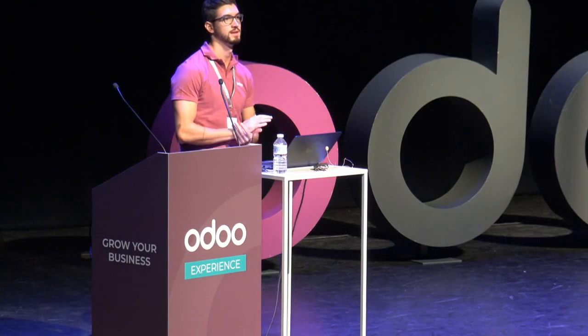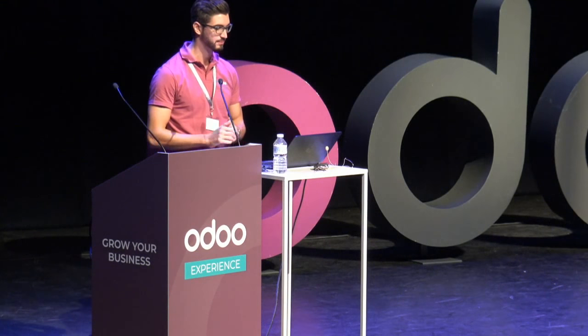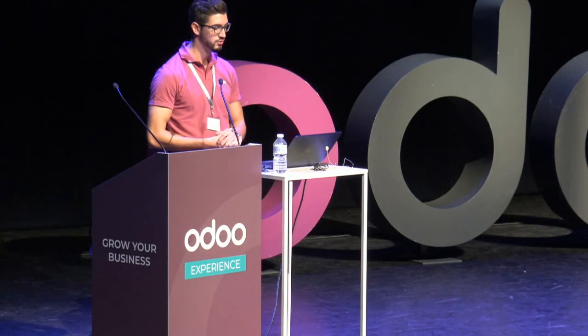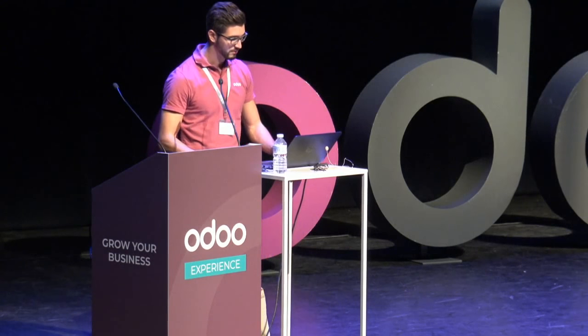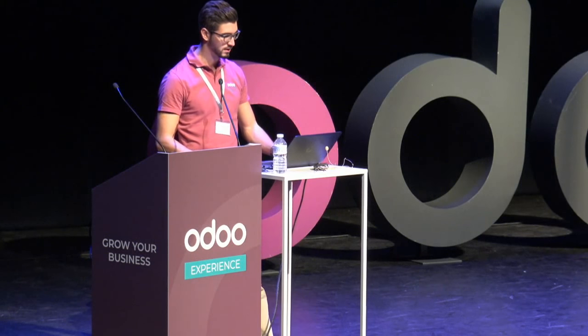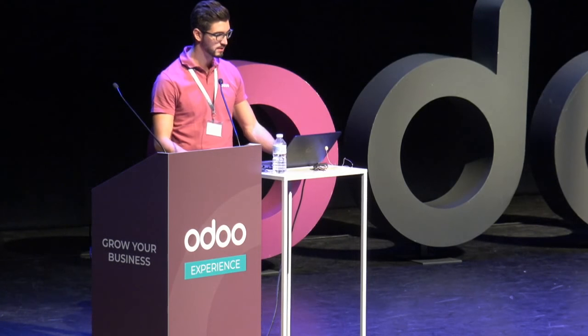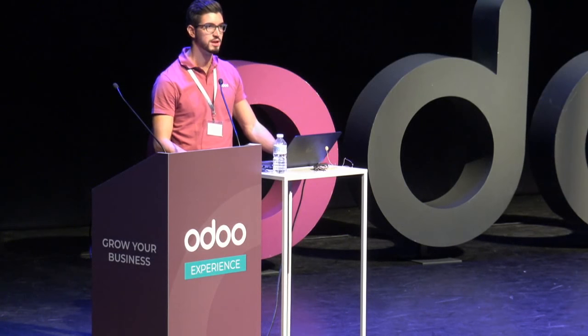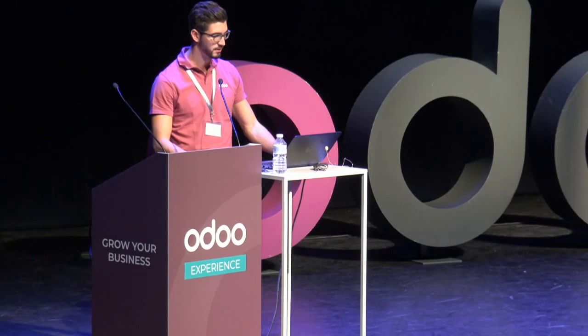So today during this 20 minutes talk, we'll see how to connect your PoS to hardware and how to do it via the configuration of the IoT box. So the agenda for this talk is the following. We'll see how to connect an IoT box to Odoo and how to connect an IoT box to the network. Then we'll see the IoT box configuration in Odoo PoS, and then we'll see how to update or modify the configuration of the IoT box.